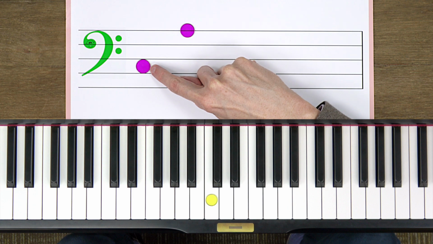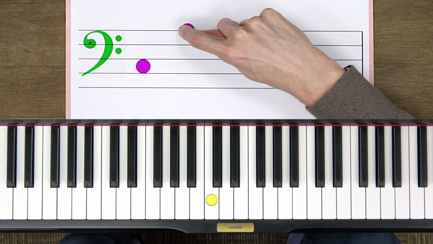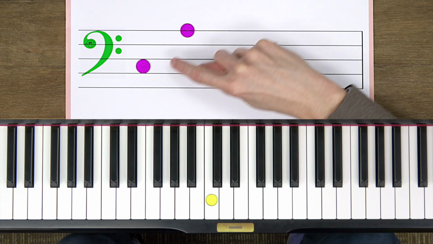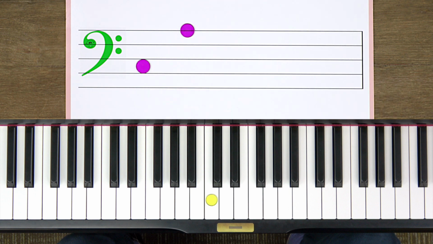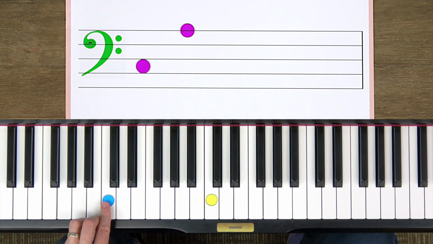We can count 1 on the space, 2 on the line, 3 on the space, 4 on the line, 5 on the space, 6 brings us up to this line, so we know it's a sixth. Let's find it on the piano. The first note this time is a bass C, and we know it goes up a sixth, played as a melodic interval. Can you find and play the notes on your piano?